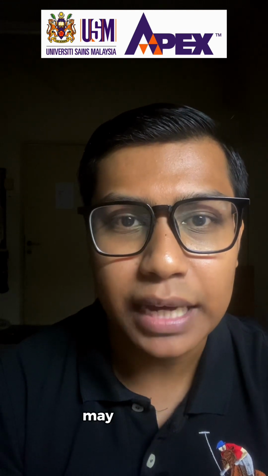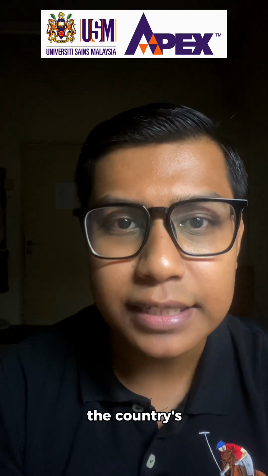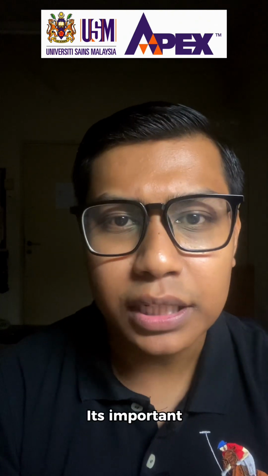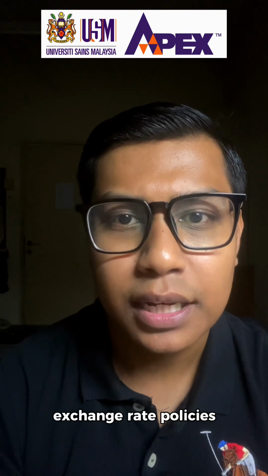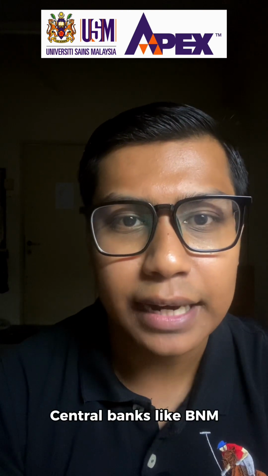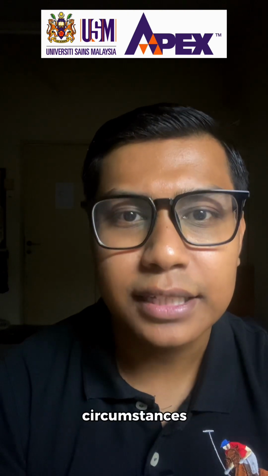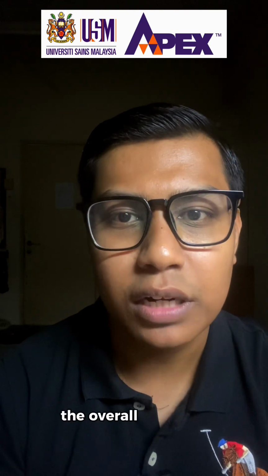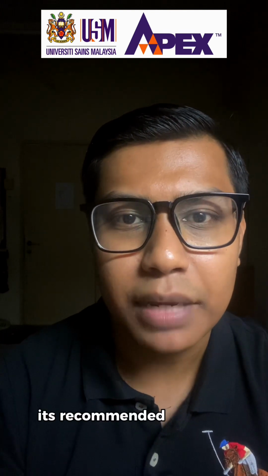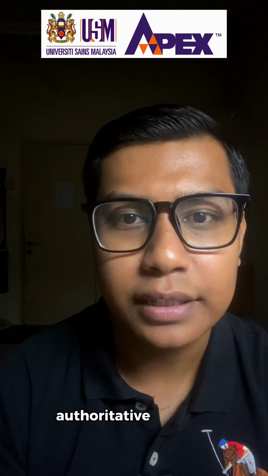Bank Negara Malaysia may intervene to address trade imbalances and ensure that the country's external accounts remain sustainable over the long term. It's important to note that exchange rate policies can evolve over time based on economic conditions. Central banks like BNM continually assess and adjust their strategies to address changing circumstances and support the overall economic well-being of the country. For the most up-to-date information, it's recommended to check the latest reports and releases from Bank Negara Malaysia or other authoritative sources.